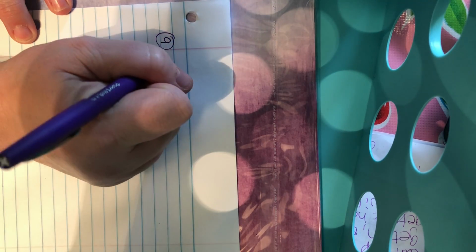Number 9. Let me scoot my paper up. This is decimal.